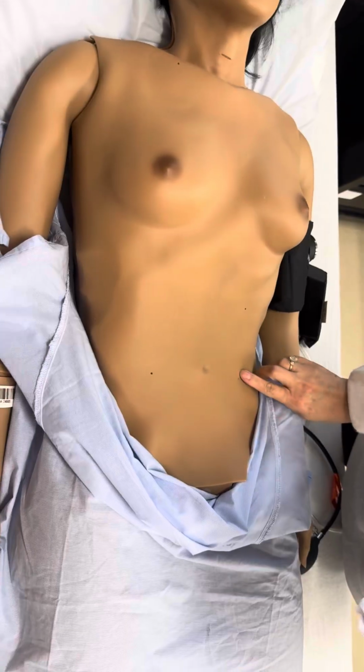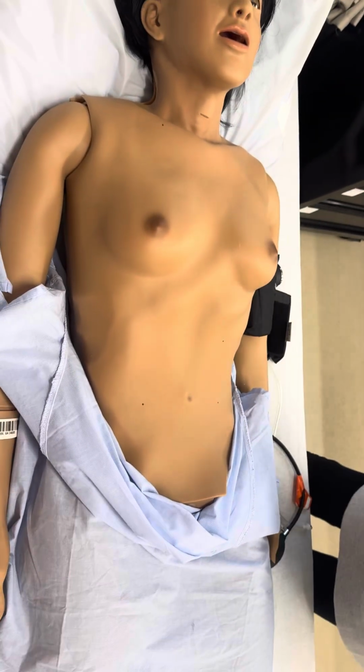Those are supposed to be moles. Okay, so you ready? Mm-hmm.